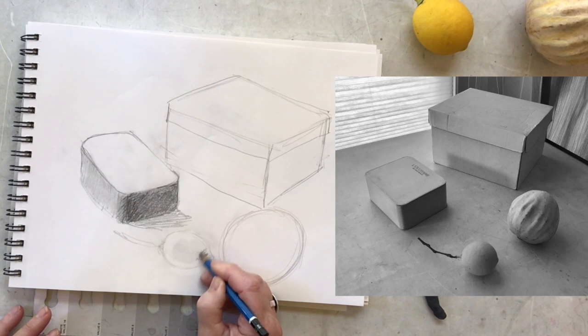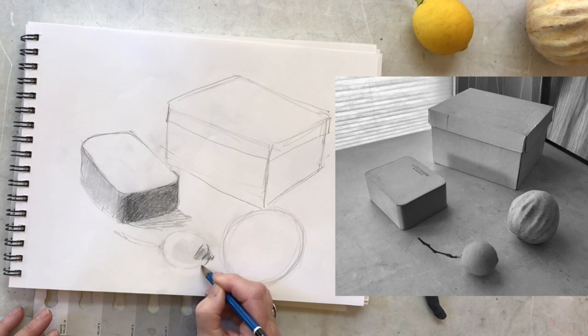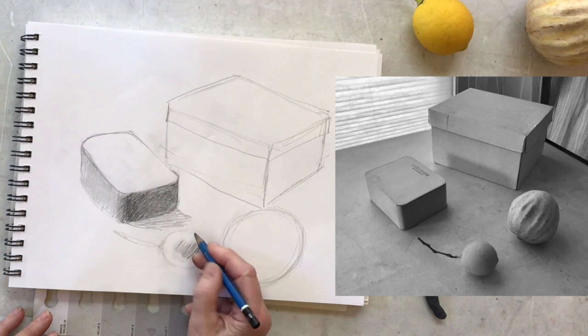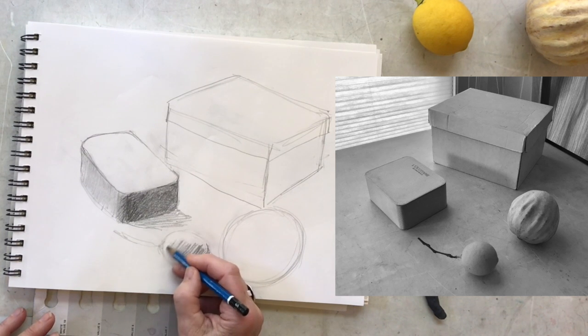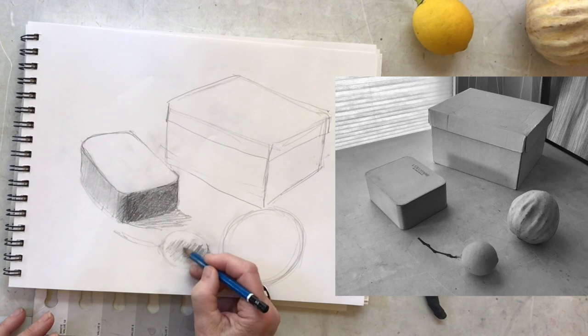Just like when we built up the object from the middle tone, we can do the same thing with building up the shading. And so it's pretty dark on the shading all back in here. I'm going to start with going one direction on this shading, and then I'm going to have to lift my pencil and barely touch to get this a little bit lighter in here.